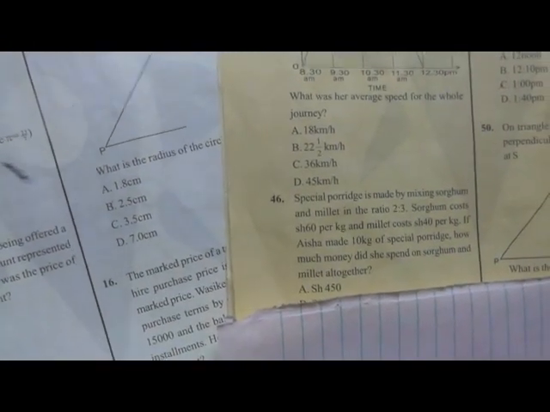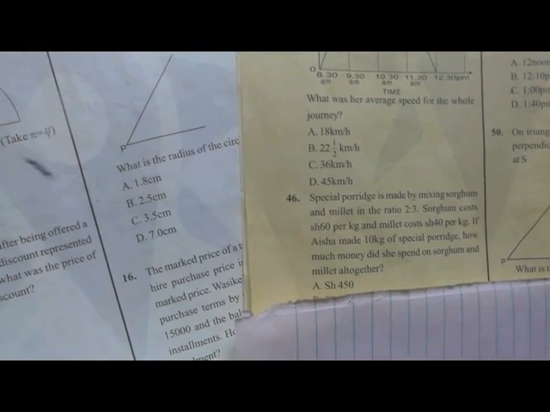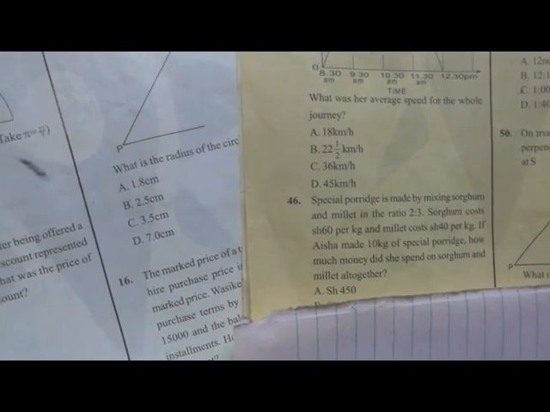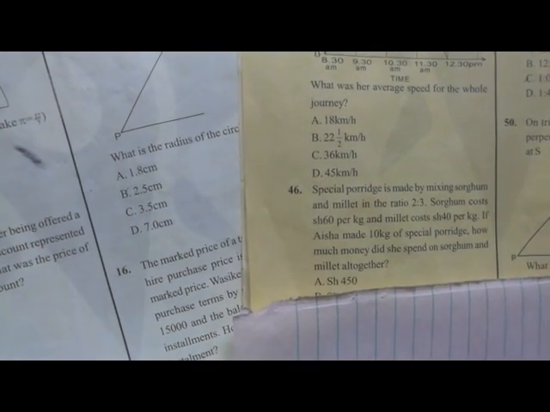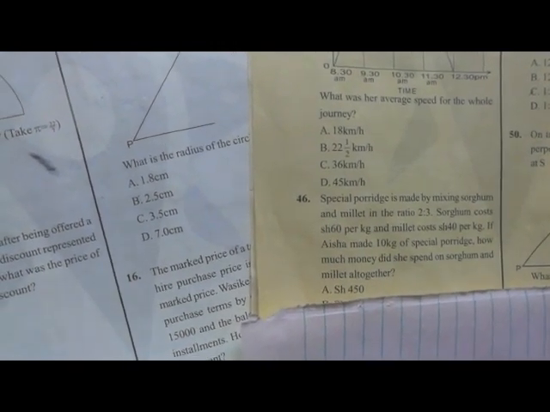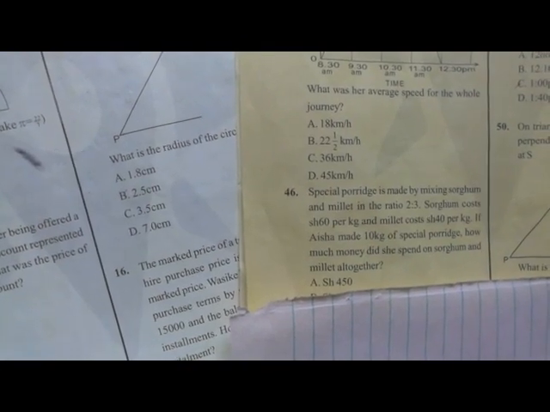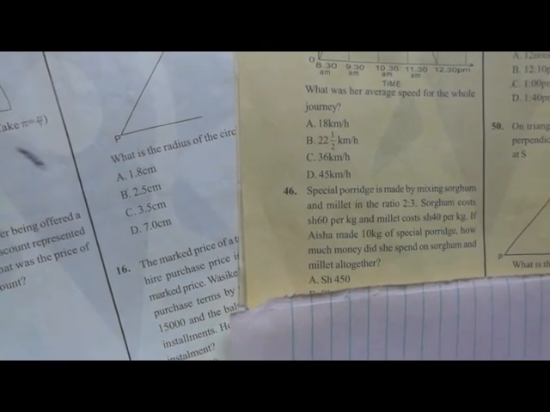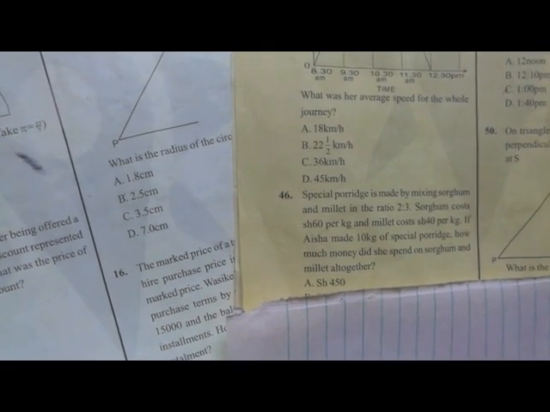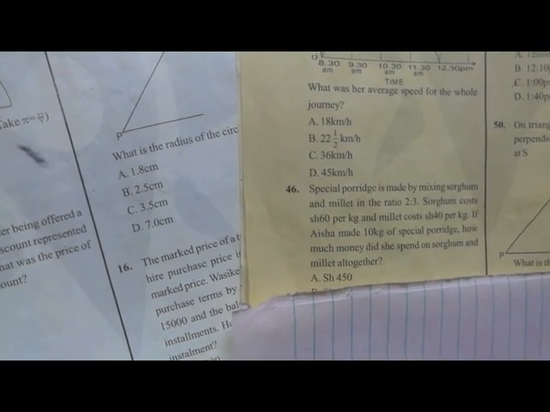Okay, a special porridge is made by mixing sorghum and millet in the ratio 2:3. Sorghum costs 60 shillings per kilogram and millet costs 40 shillings per kilogram. If Aisha made 10 kilogram of special porridge, how much money did she spend on sorghum and millet altogether?